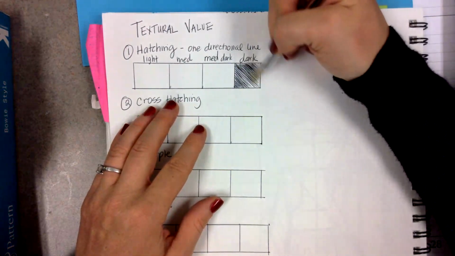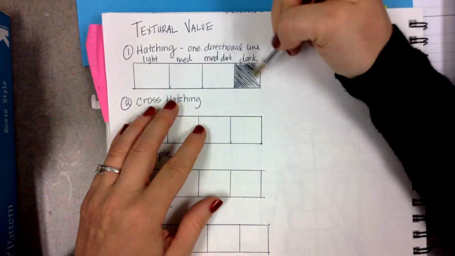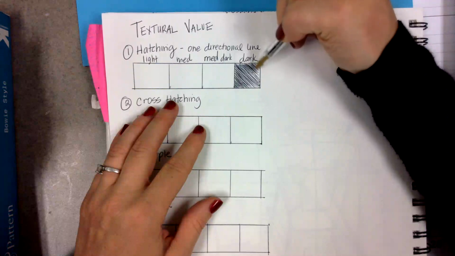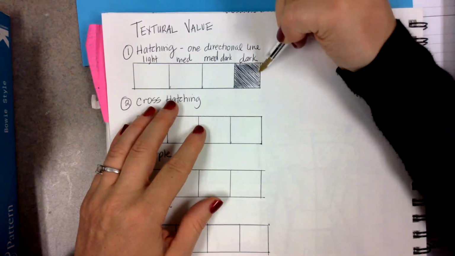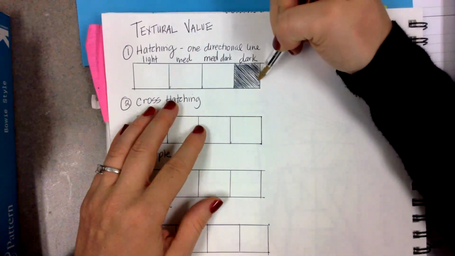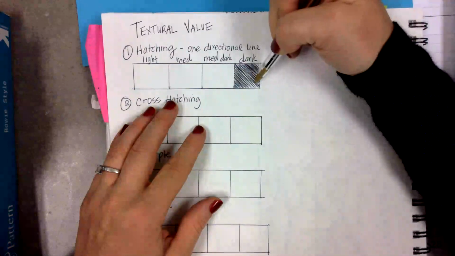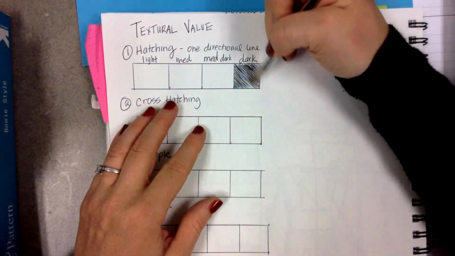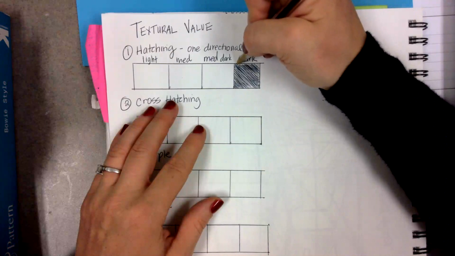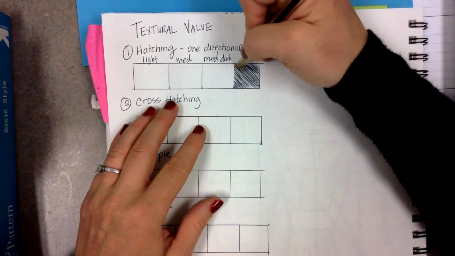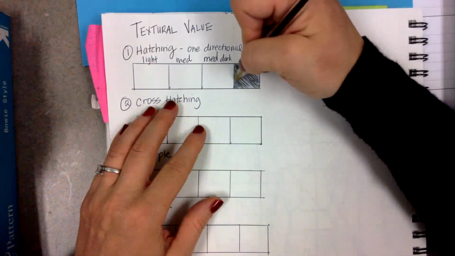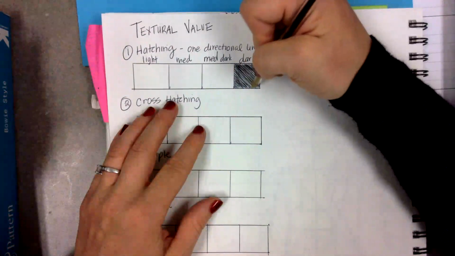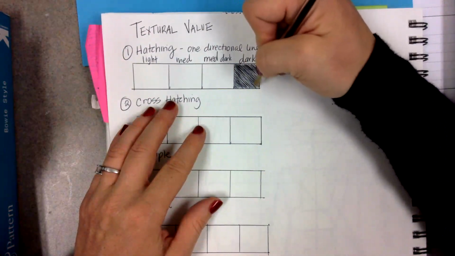So I am practicing getting all the way up to the edge. So notice I'm going back from this side down here to the upper side, but it's still just on that diagonal. I am making this box as dark as I possibly can make it using a one directional line.